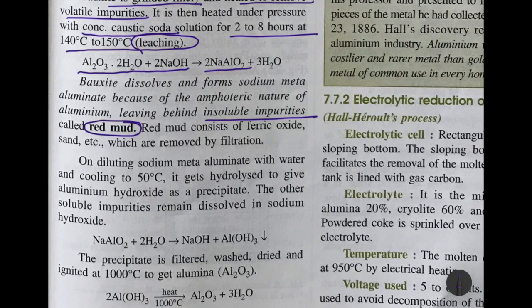Okay, because you know the impurities that is present, ferric oxide, titanium oxide, which gives the red color. Okay, so red mud consists of ferric oxide, sand, and these are removed by filtration because we get it in solution form. And these ferric oxide and sand which remains behind, it is solid, so it is removed by filtration.